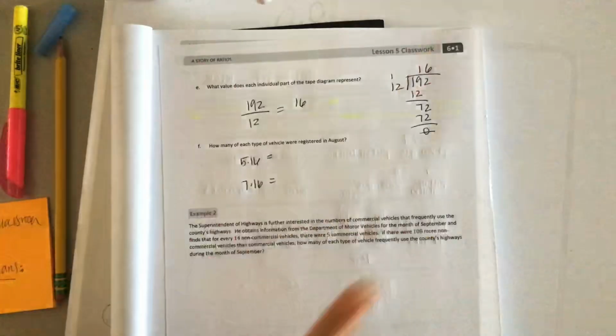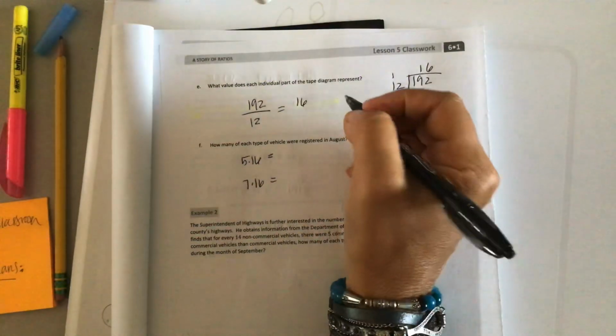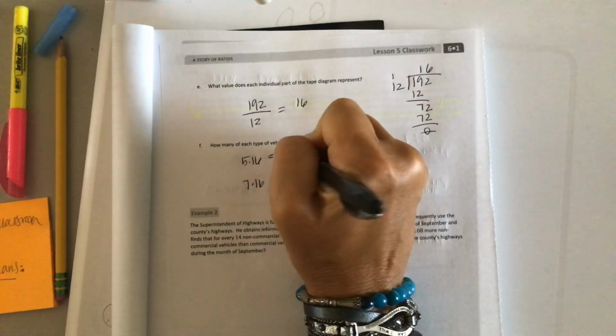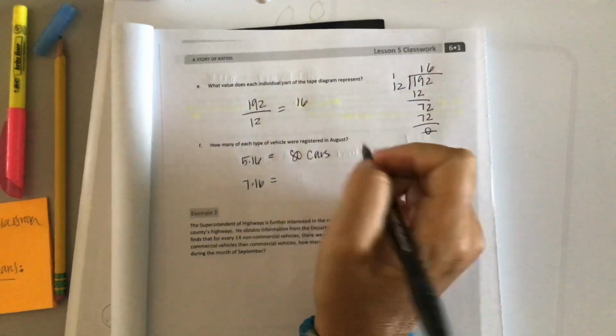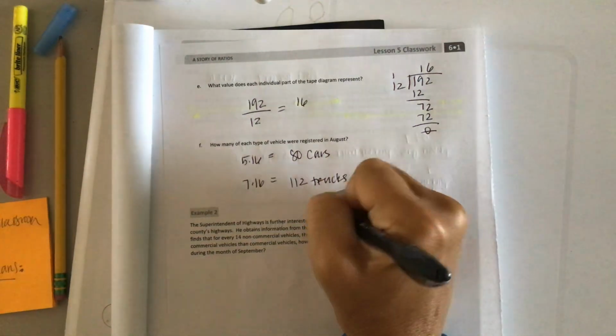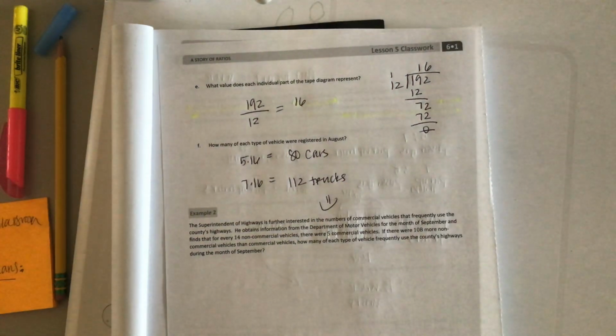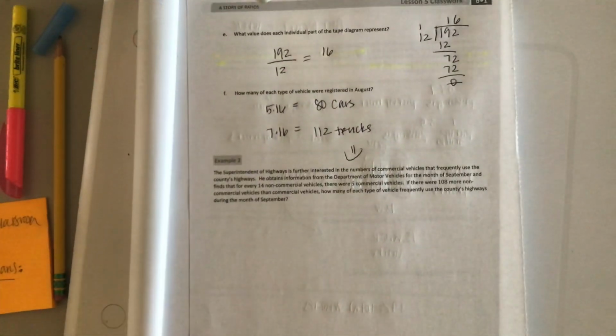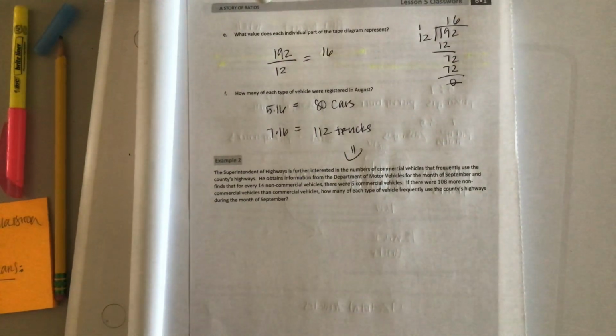Push pause while you're figuring that out. And you're correct. You should have 80 cars with how many trucks? 112 trucks. If you got that right, you put a big old happy face. Put, I am super smart. All right, let's look at example 2.